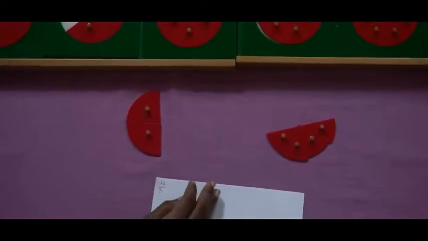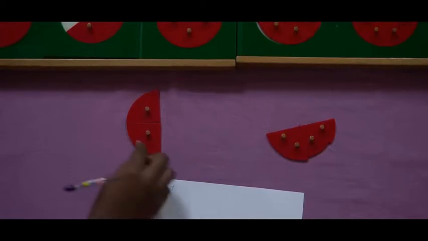You can write what you have firstly. You have 4 over 8 plus 2 over 4, 2 fourths. Okay, so you write it. Put the materials where you have written. You have written the problem. Put your 4 eighths.